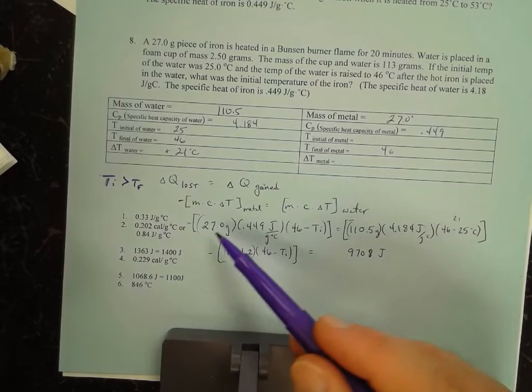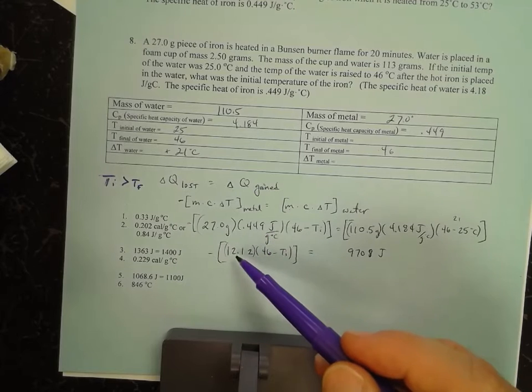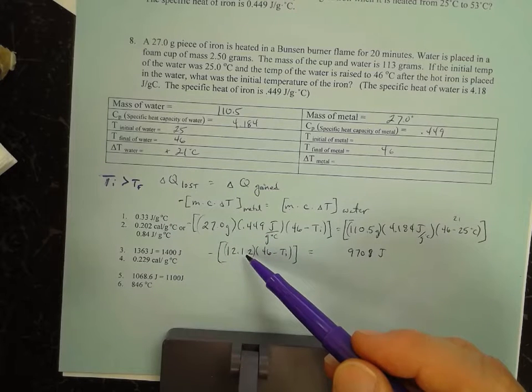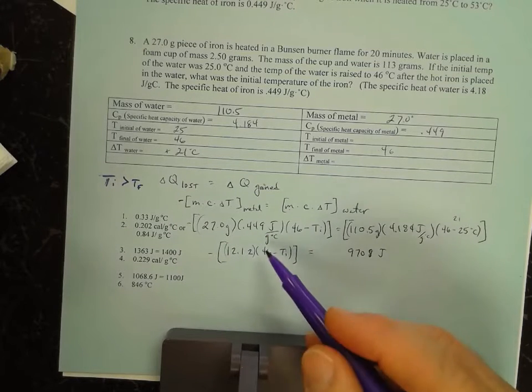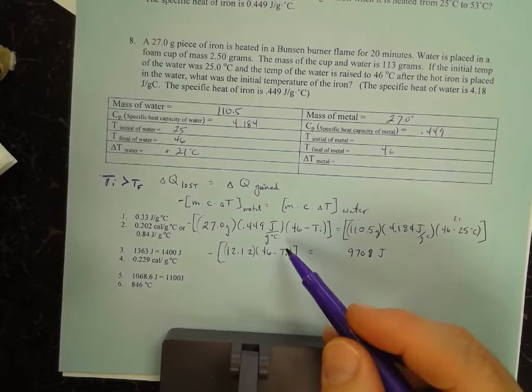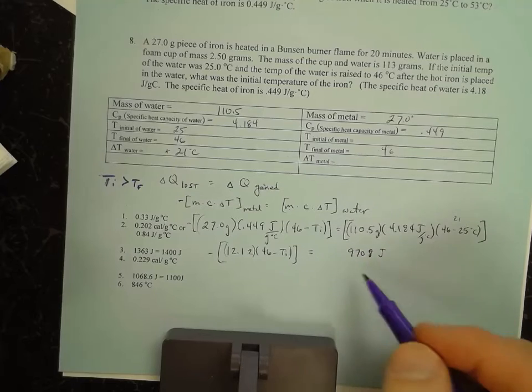I've multiplied this 27 times 0.449 and I get 12.12 joules. And I haven't carried it through or distributed it. It's 46 minus Ti.